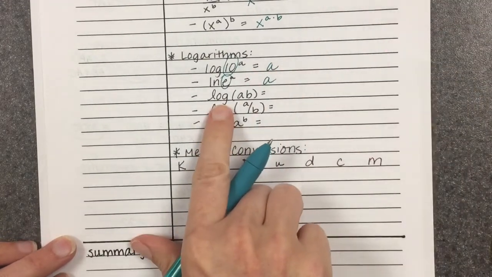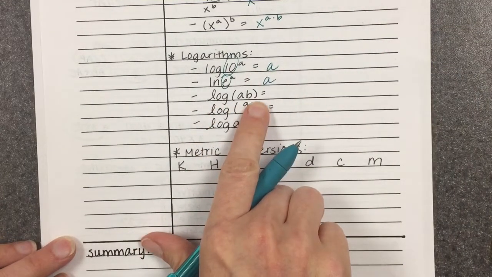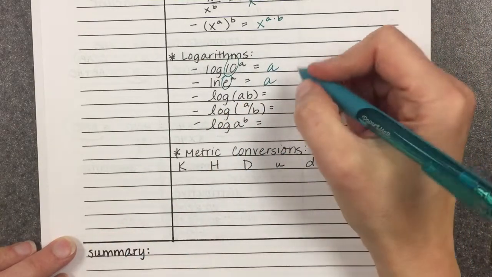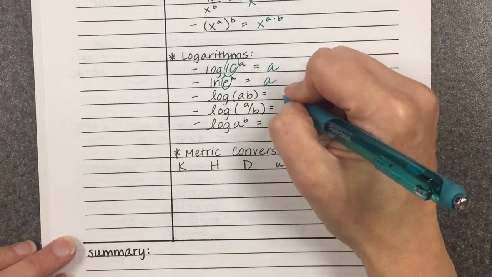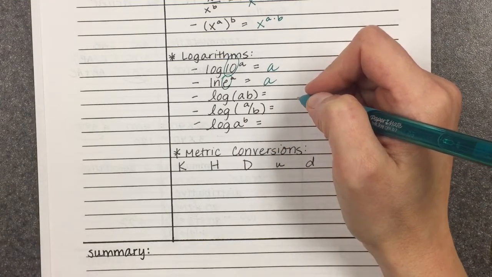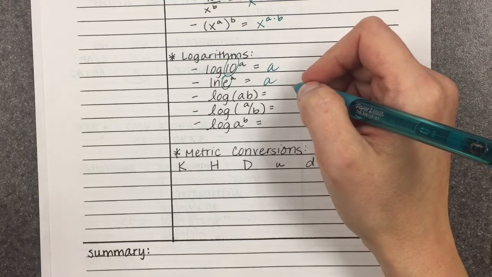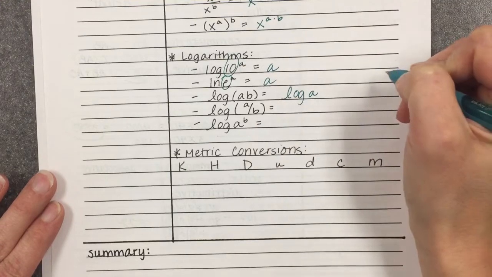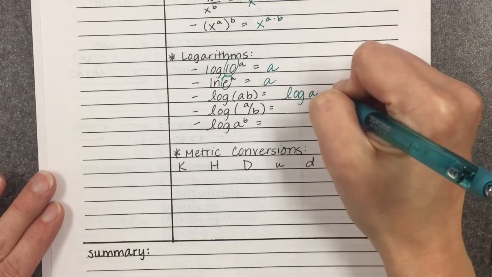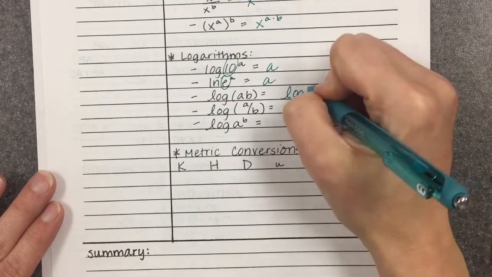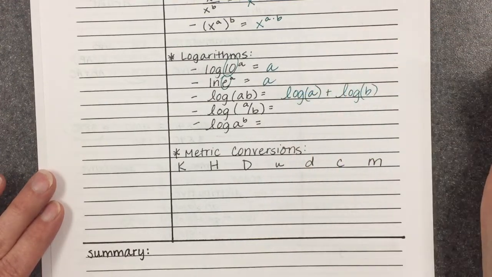Now let's say I need to log something and I have two values multiplied by each other. This happens a lot too in chemistry. So what we can do to make this a little simpler for ourselves, and generally for these problems with the logarithm, you would get a calculator, okay? But just so you know what to do with that, you could do log of A, and then you could add log of B. And so that makes it just a little bit simpler for you, okay?